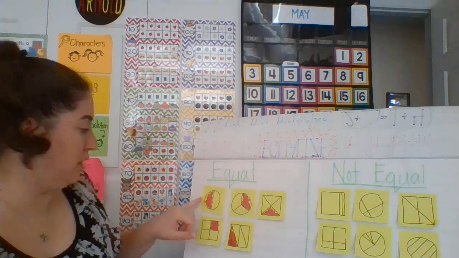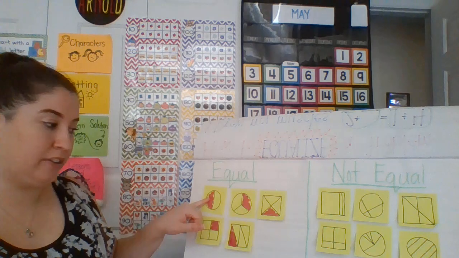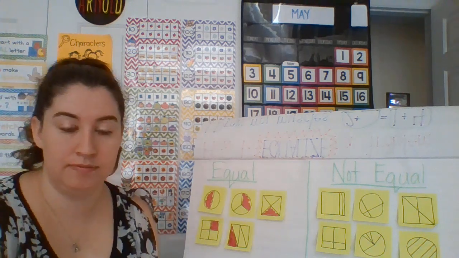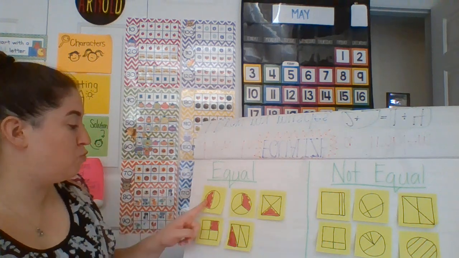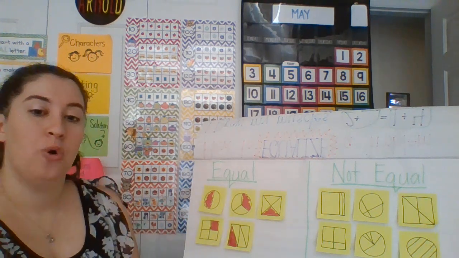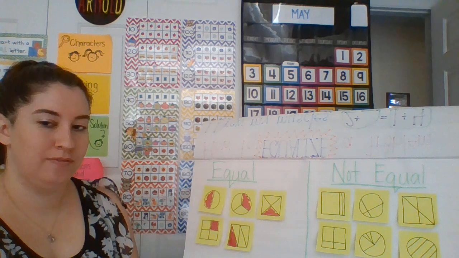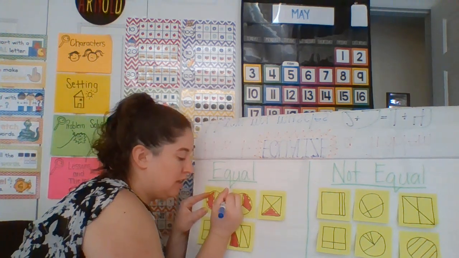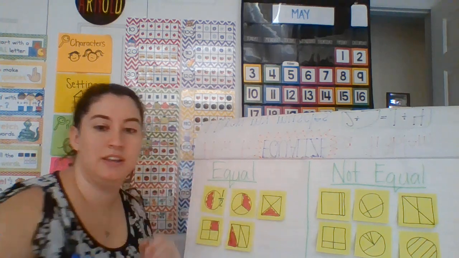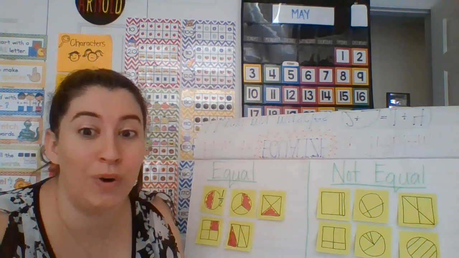So let's start with the first one. This one has one piece colored out of how many pieces? Out of 2 pieces. Good job. So if it's 1 out of 2, what fraction was that again? We have 1 out of 2 pieces equaling 1/2.